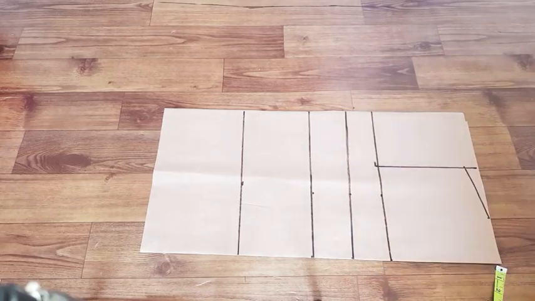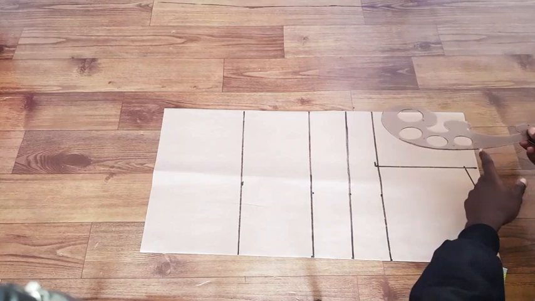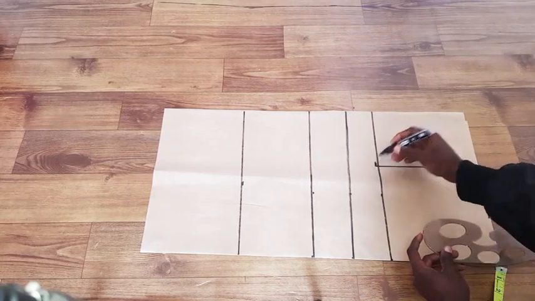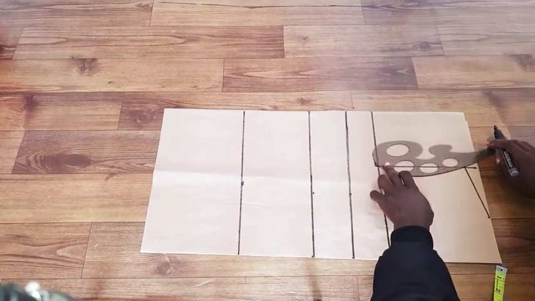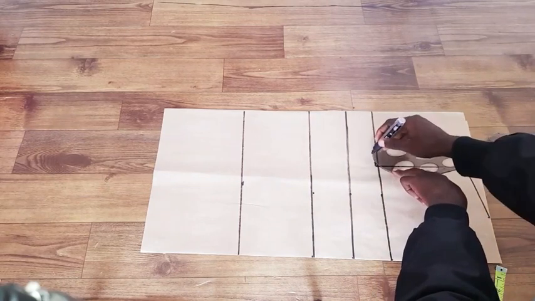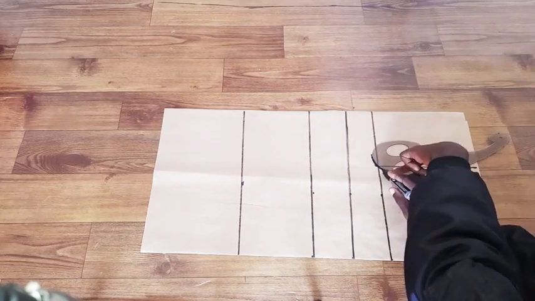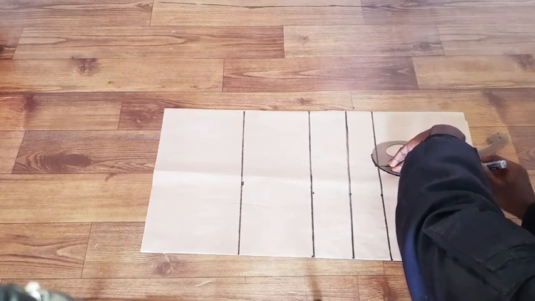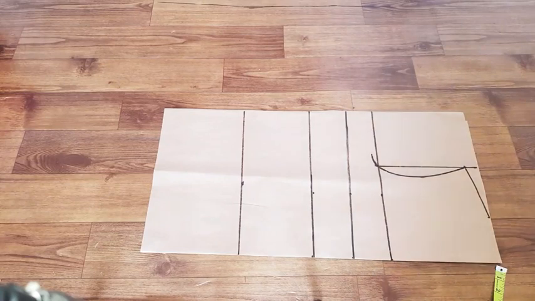After getting the straight line, I'll just place my French curve on it, letting the side of the French curve to be on the shoulder point and the bottom of the French curve to be on the armhole depth. Then once I place it like that, I'll just follow the shape of the French curve. It is easy to do that. Just follow the shape of the French curve and you have a neat armhole curve with no stress.